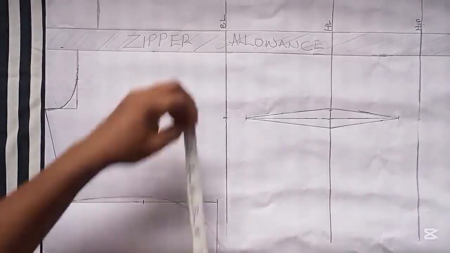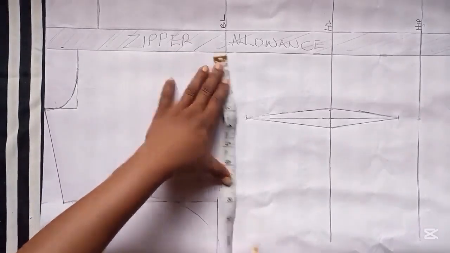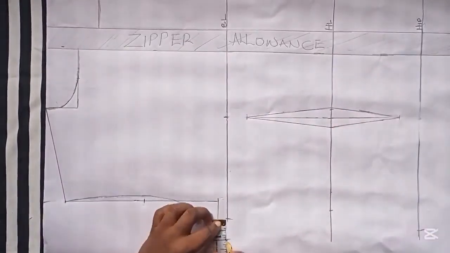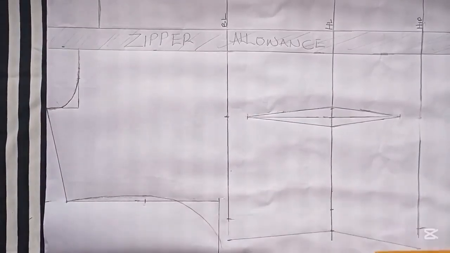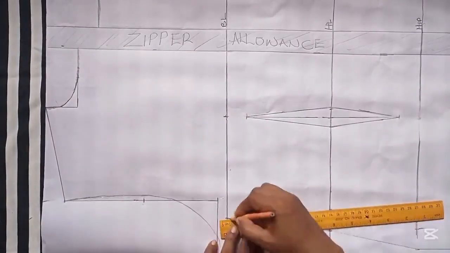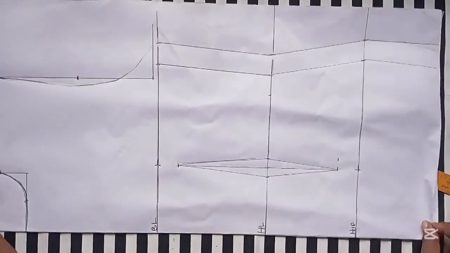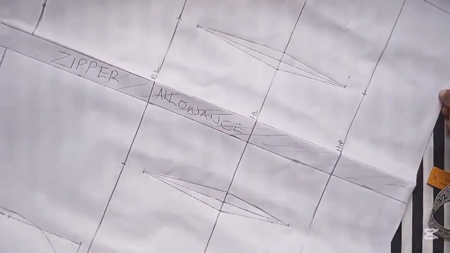And also, after taking my darts, I would just go ahead right here and I would take the measurement, okay? So after the neckline, the next thing that I'm going to do on the back is actually almost the same as that of the front. So I'll just go ahead and mark my measurement right here, and everything is ready. So we have my front and my back pattern ready.